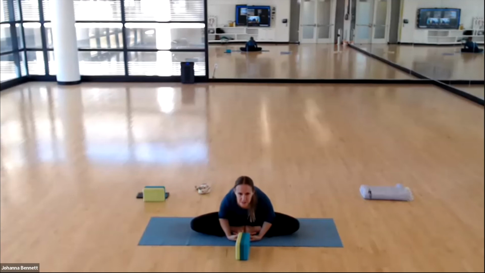Keep pressing in the heels a little bit and stay in the pose for another maybe 20 to 30 seconds. Hold the pose that you can do yourself without fidgeting too much or changing it.